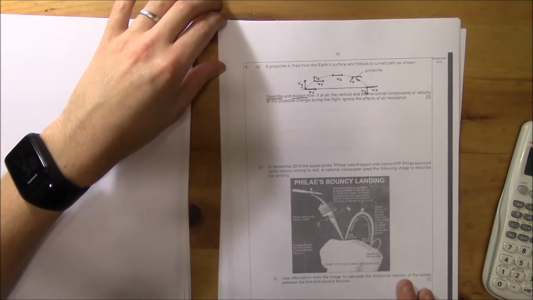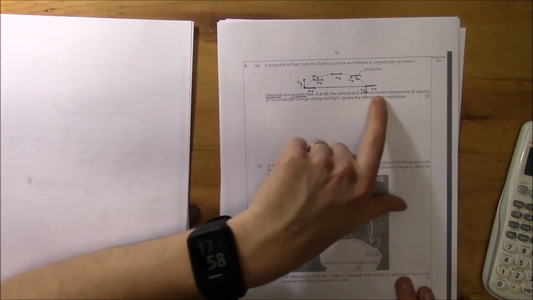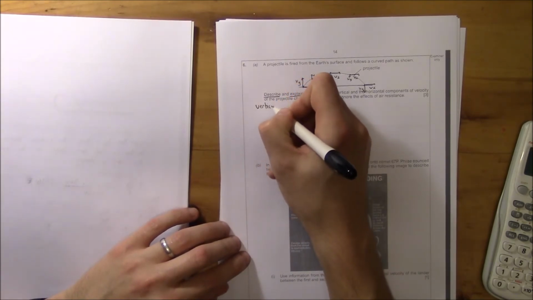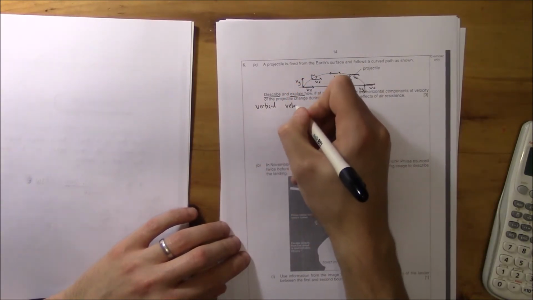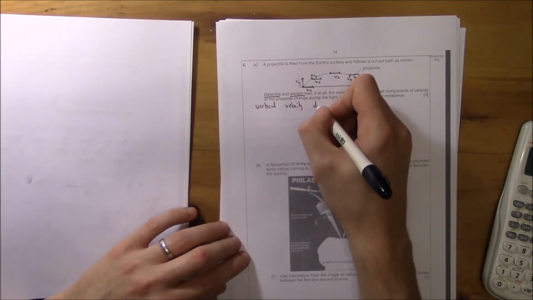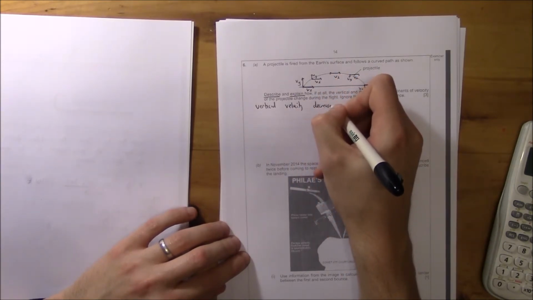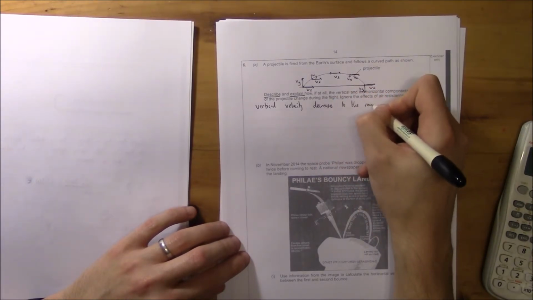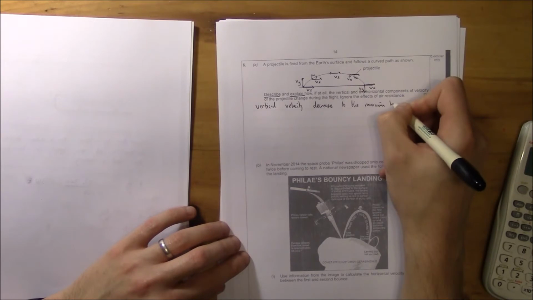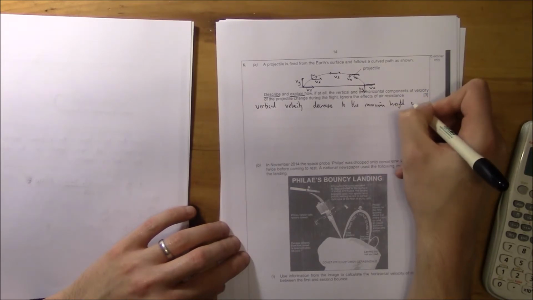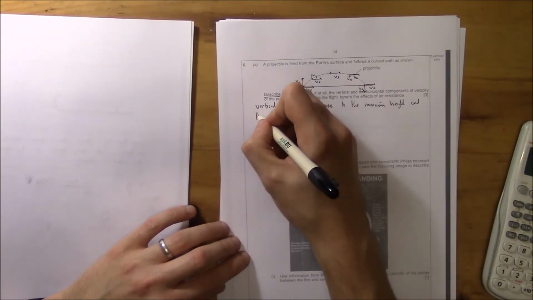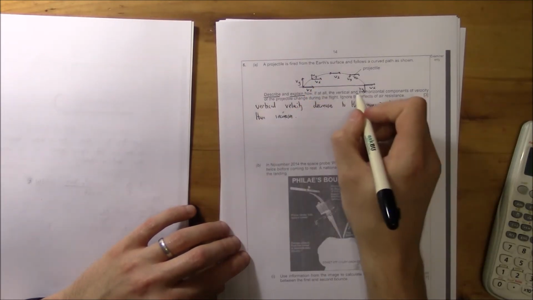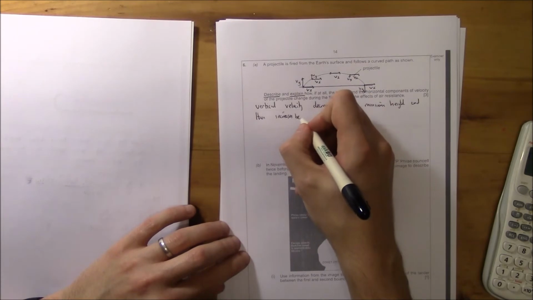So, describe and explain how the vertical and horizontal components change. You can say for the vertical velocity component, the vertical velocity decreases to the maximum height and then increases. Okay, that's describing it.